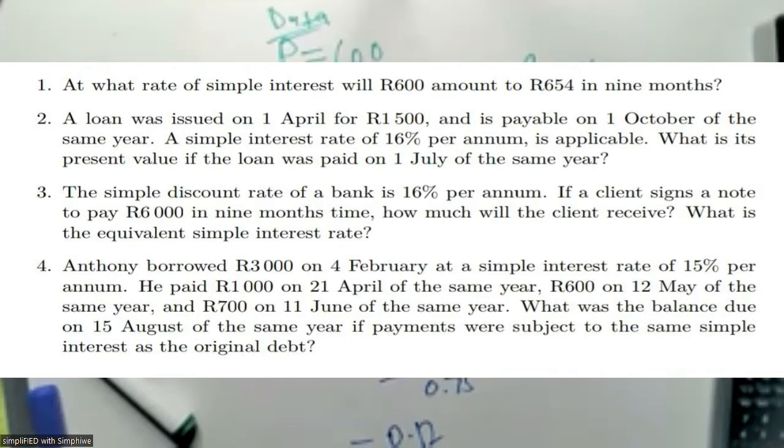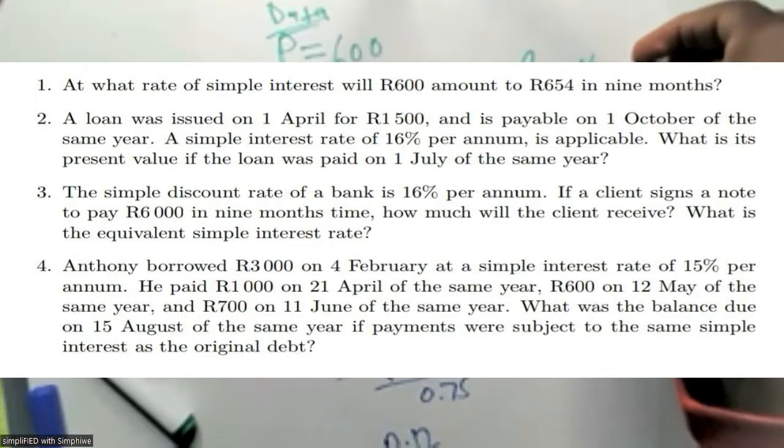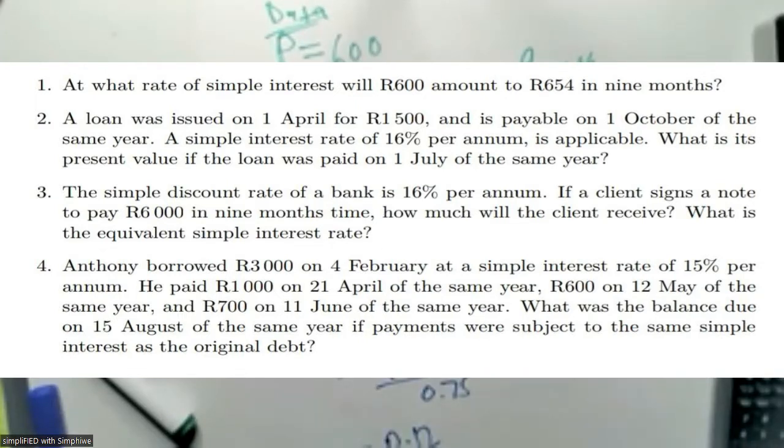And the question proceeds by saying it is payable on the 1st of October of the same year. A simple interest rate of 16% per annum is applicable. What is the present value if the loan was paid on the 1st of June of the same year? So here we just have to look at the whole thing. We must just put the whole thing in a timeline.